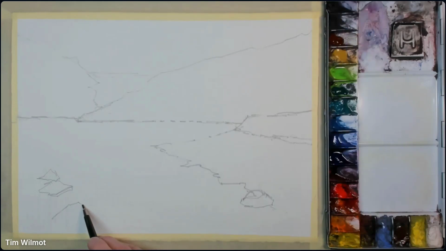And all sorts of different sizes. Connect some of these boulders as well. Don't have them like I've done there. Try and connect them a little bit.